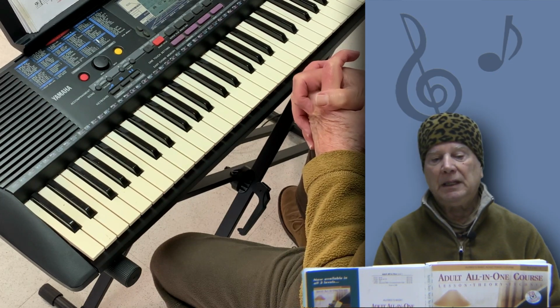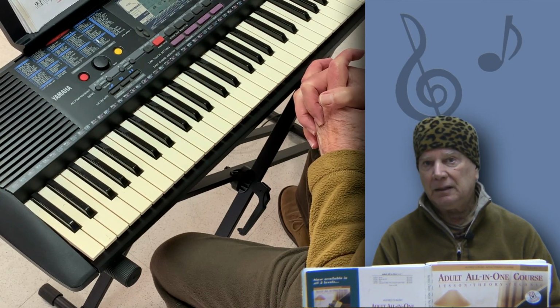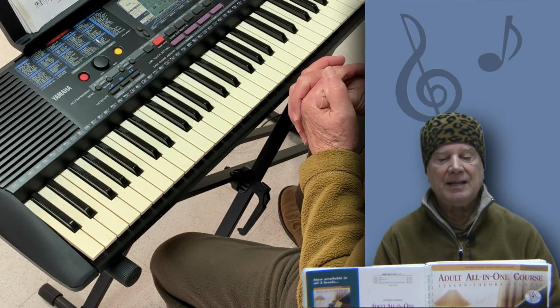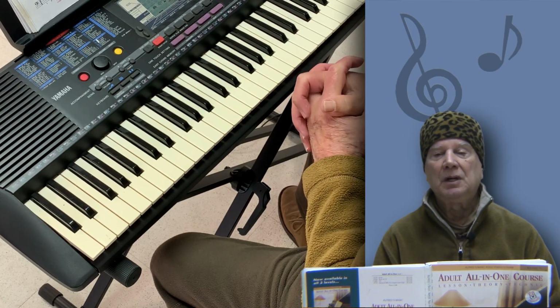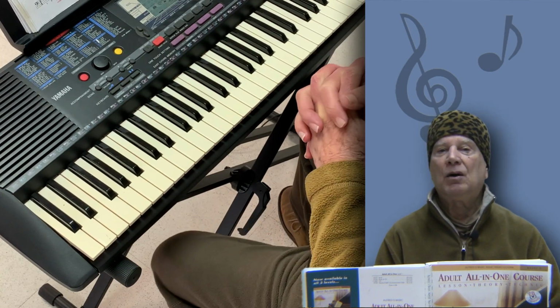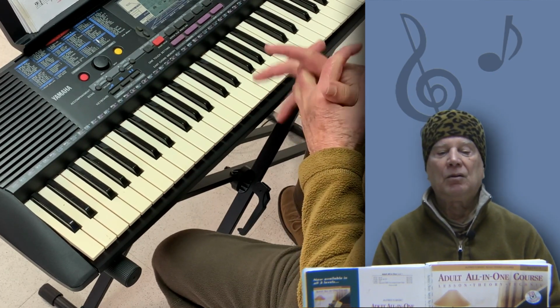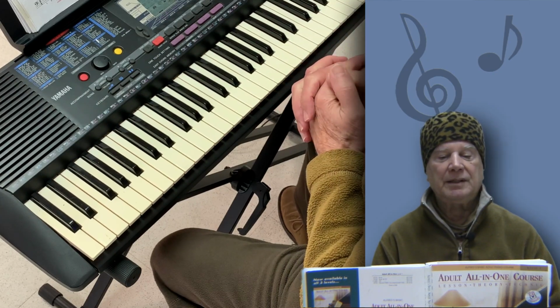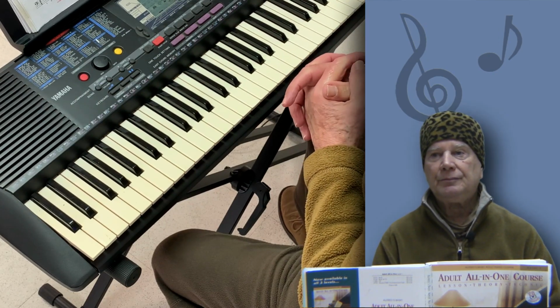And we're beginning with the C major scale, and that's made up of two tetrachords, as you'll recall, joined by a whole step. Now, a quick review on what a tetrachord is.